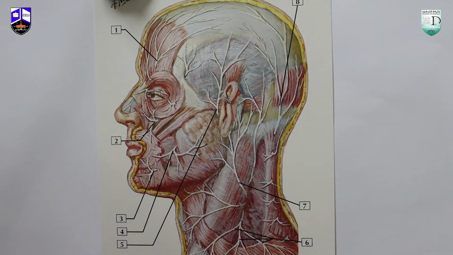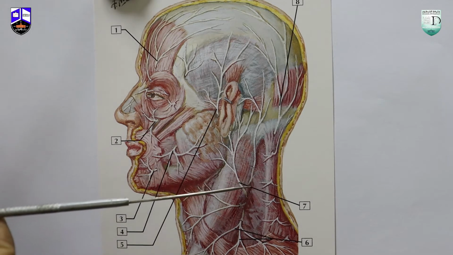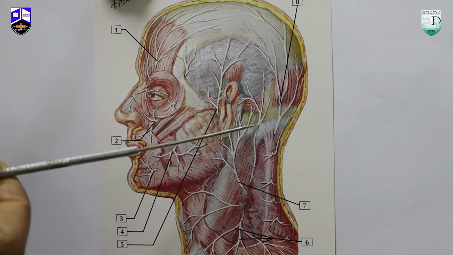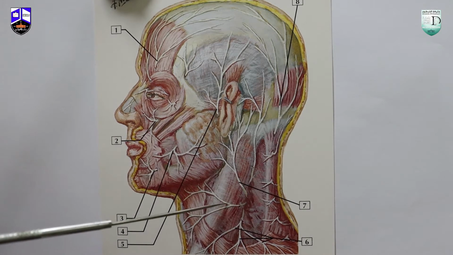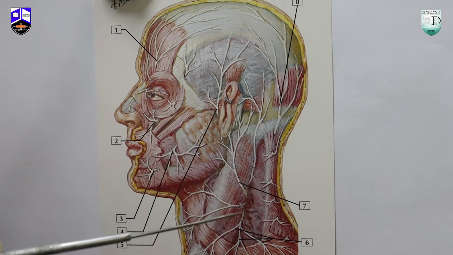So these are the cutaneous branches of the cervical plexus. In order to revise them, this is the lesser occipital nerve, this is the great auricular, this is the transverse cervical, and the last one here is the supraclavicular nerve.